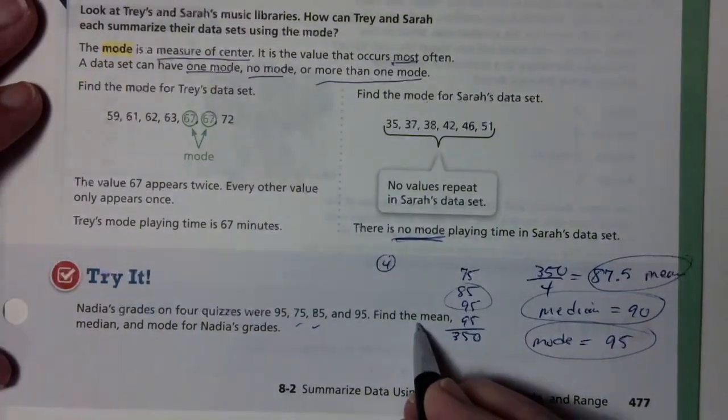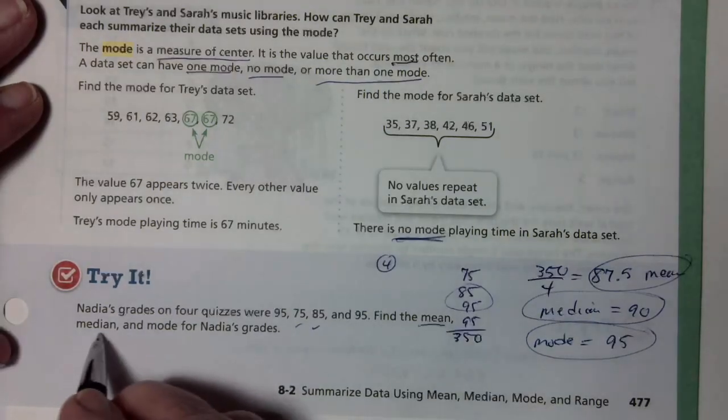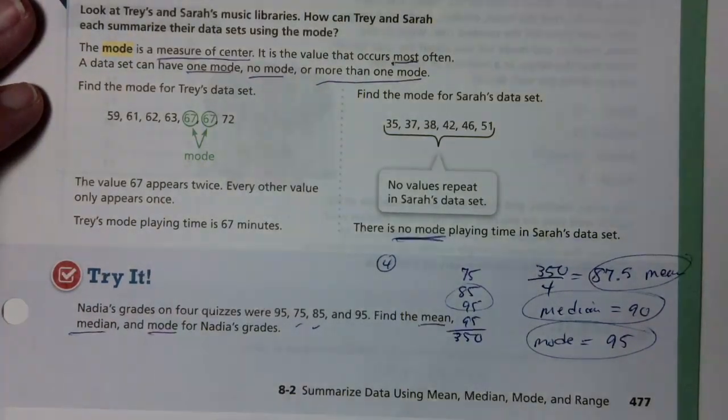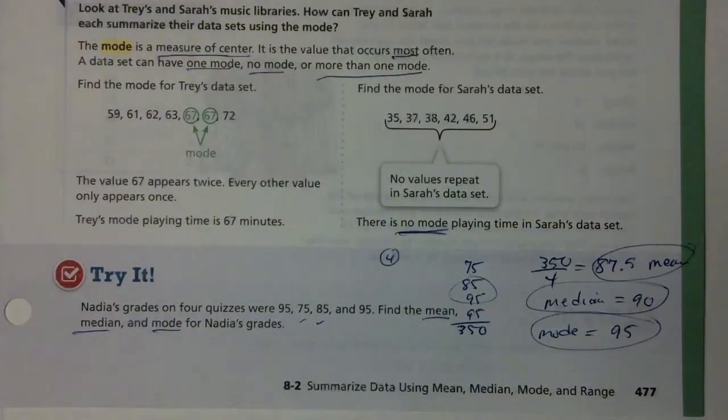So we found the mean, that's the average. We found the median, that's the middle. We found the mode, that's the one that shows up the most number of times. Now that's how I want you to remember these. Mean, average, median, middle, mode, most.